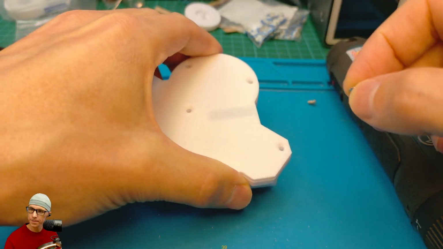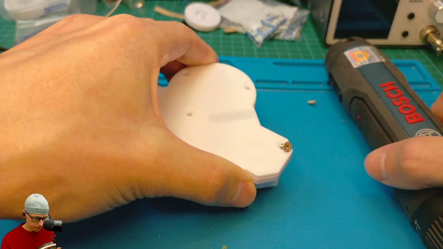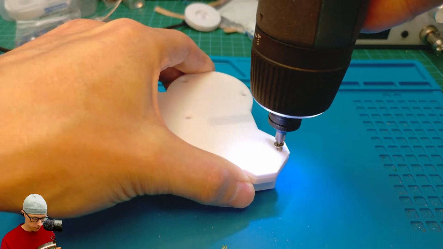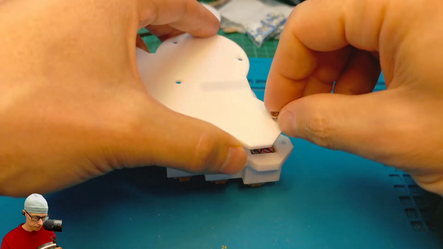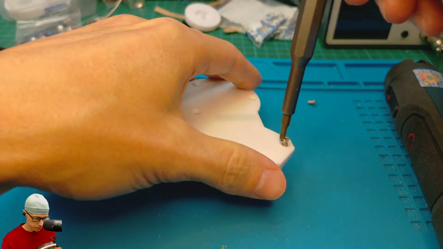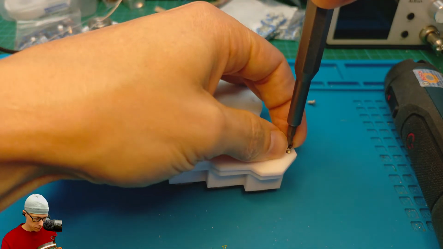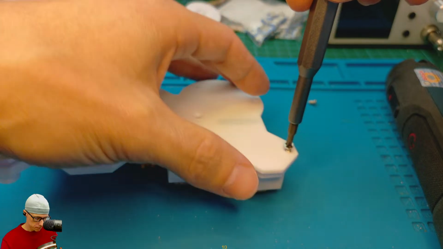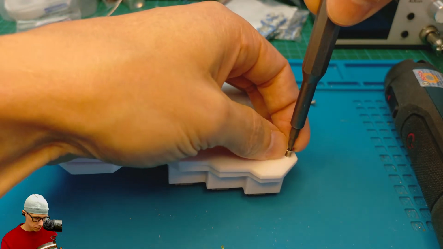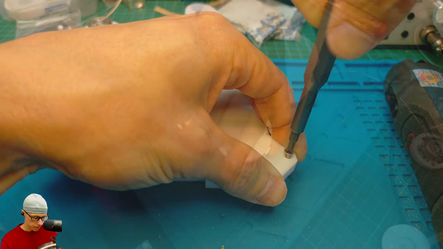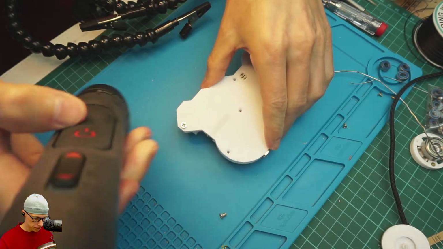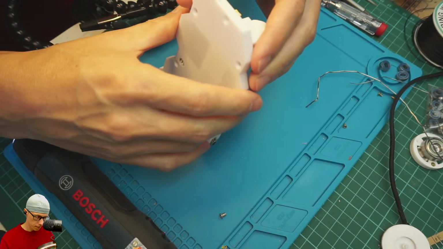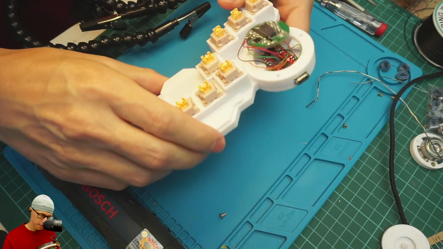Sadly, we need more than one screw. I don't know, looks like one screw is enough. I'm gonna leave it at that.